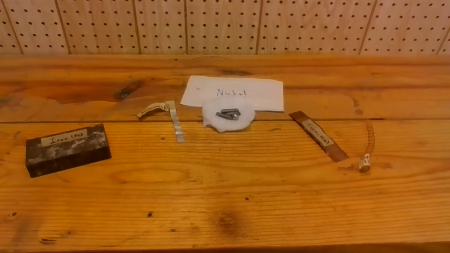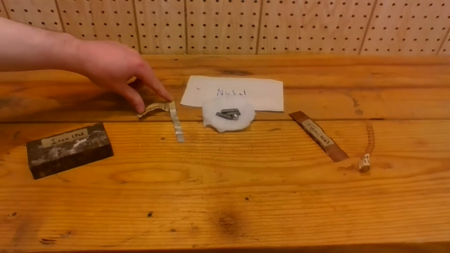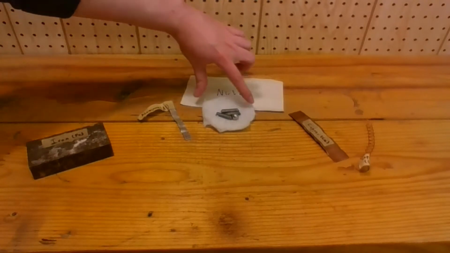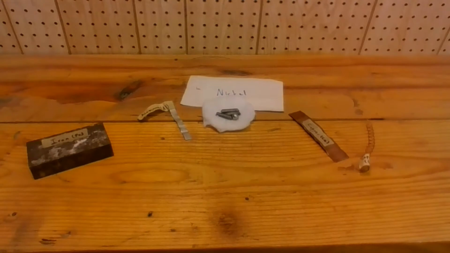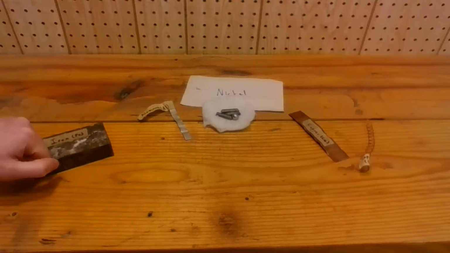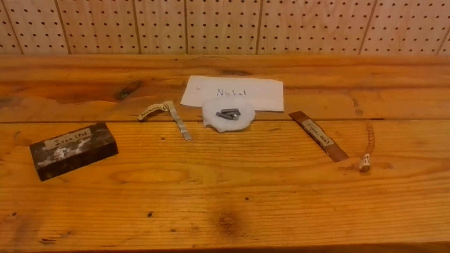All right, at station 3, we have 4 elements: iron, aluminum, nickel, and copper. This is our iron here, Fe. This is our aluminum, Al. This is our nickel, Ni. And this is our copper over here, Cu. Okay? So these 4 metals are probably ones you've heard of before and can identify as metals just by the name of it. Like iron is going to be a metal.